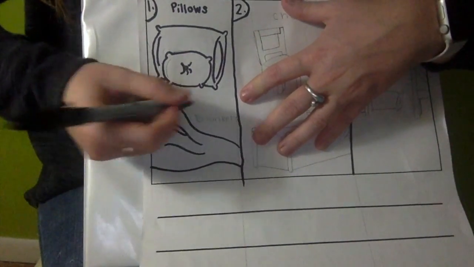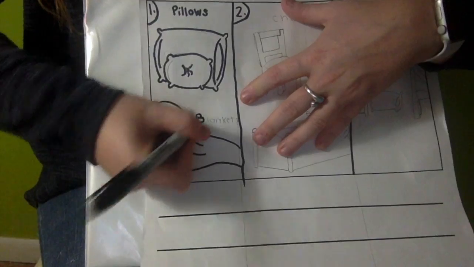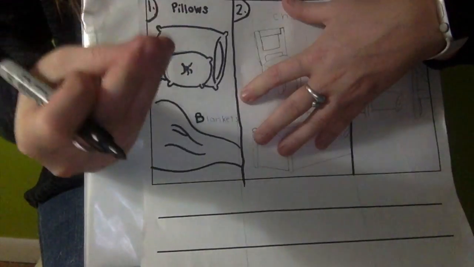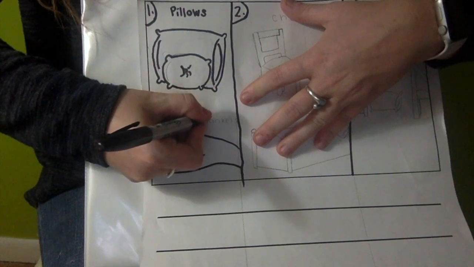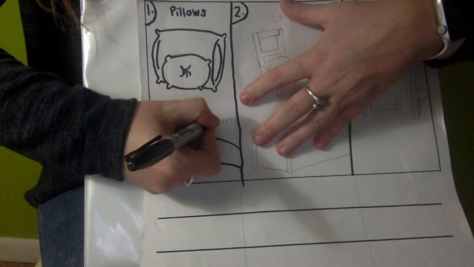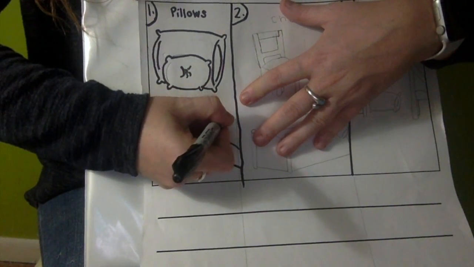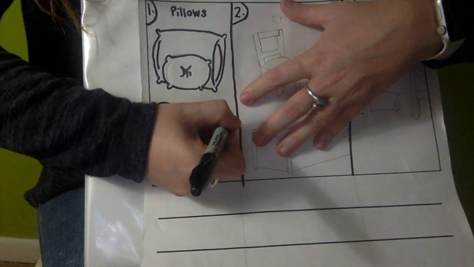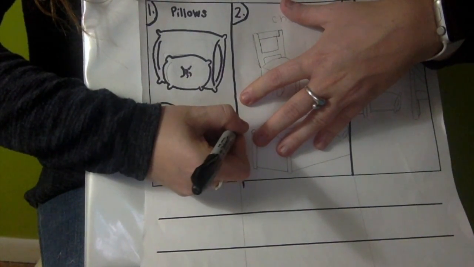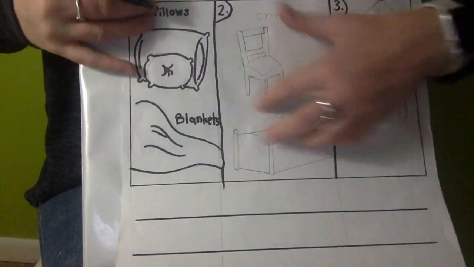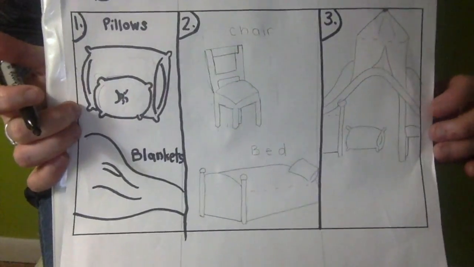Blankets. The first sound I hear in the word blankets is B. Bat. B. I'm going to stretch this word. Blankets. B. O. A. K. K. Kite. K. Blankets. Great. That's step 1. Now I'm going to move on to step 2.